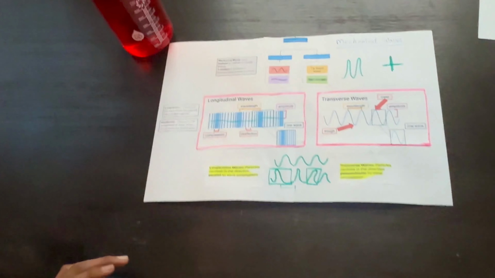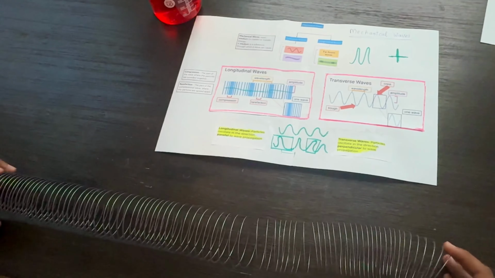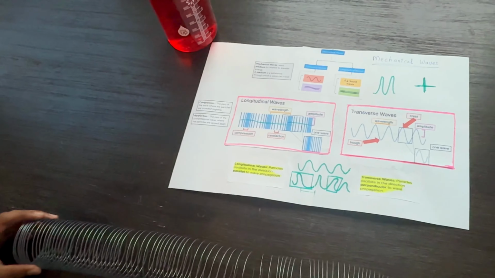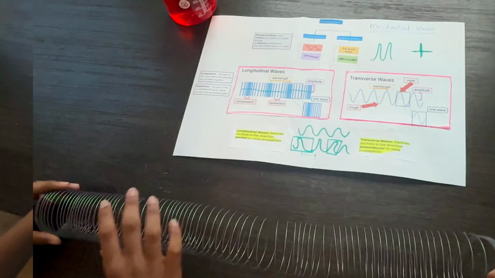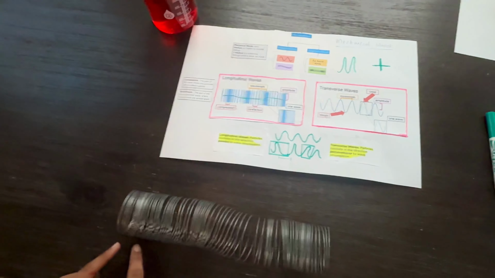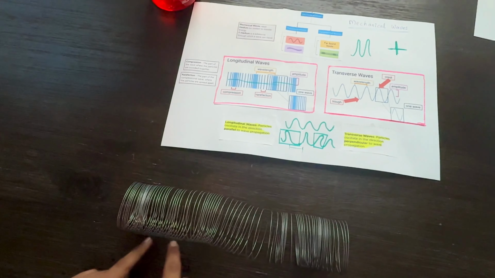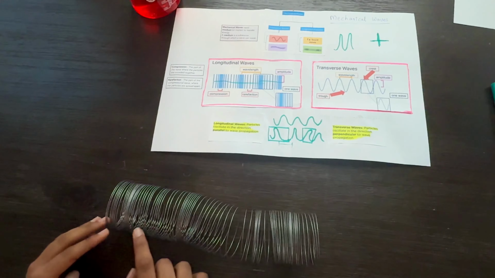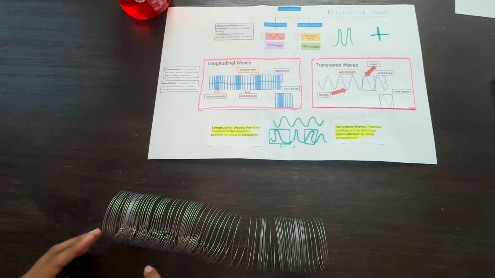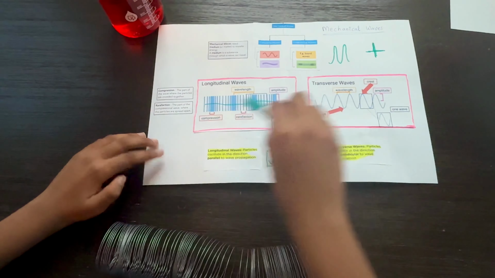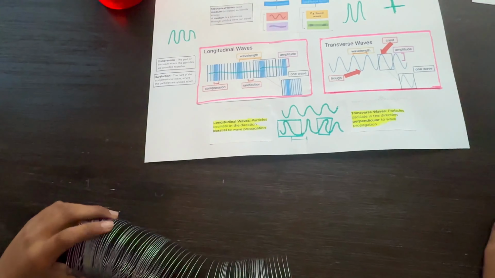Now, if I were to do it with a longitudinal wave, then we would see some compressions and some rarefaction here and there. This area is compressed, this area is less compressed, this area has rarefaction, and this area is more compressed. This acts like a longitudinal wave. The longitudinal wave goes parallel to the propagation line. We'll show it in this example.